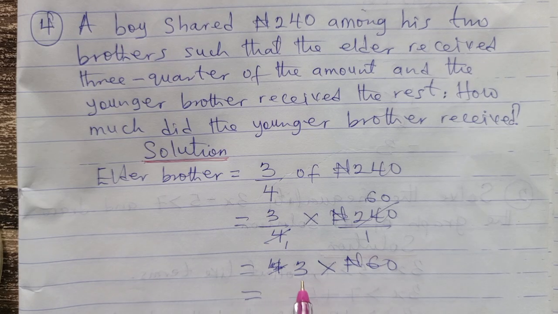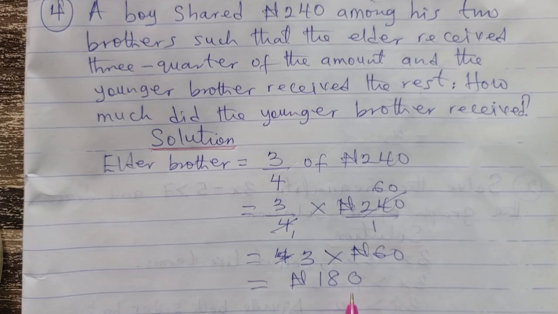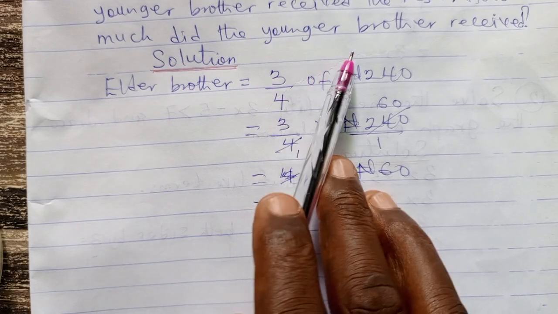Okay, and that will give us 3 multiplied by 60 is what? Okay, 3 times 0 is 0, then 3 times 6 is what? 18. So the elder brother will receive 180 naira.